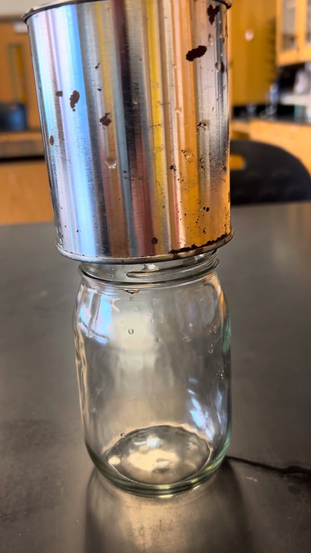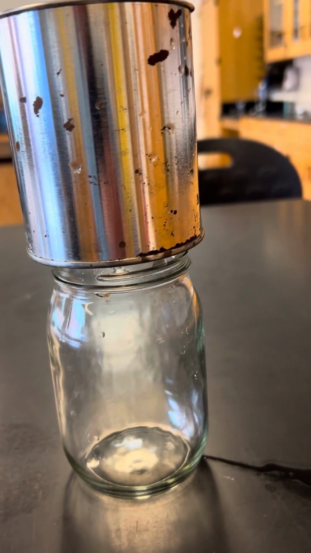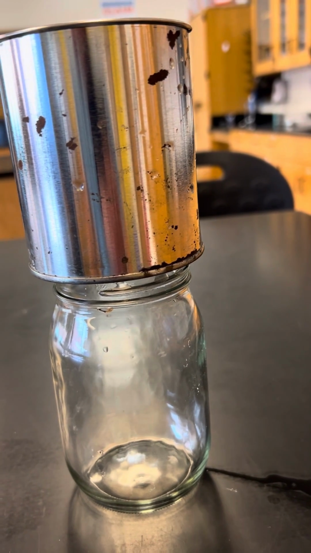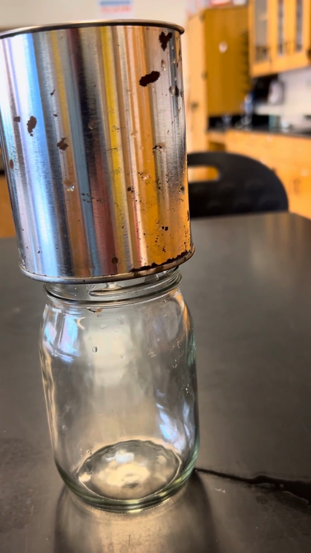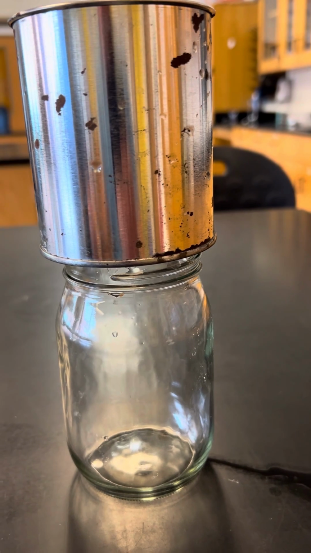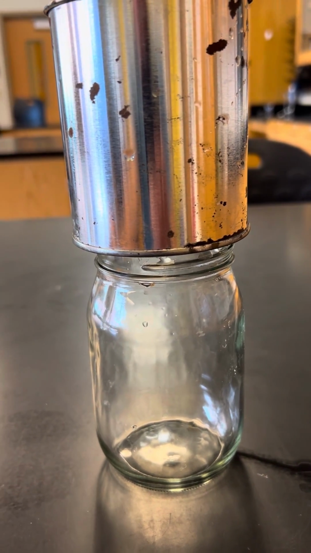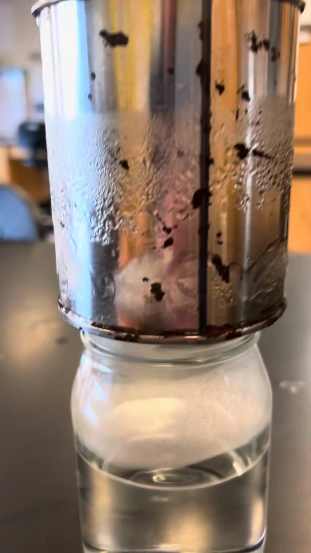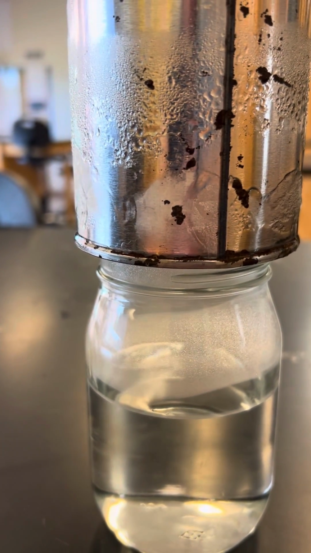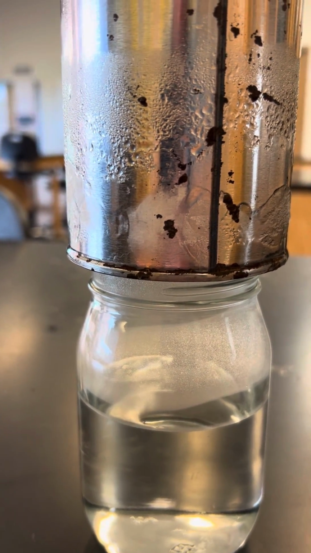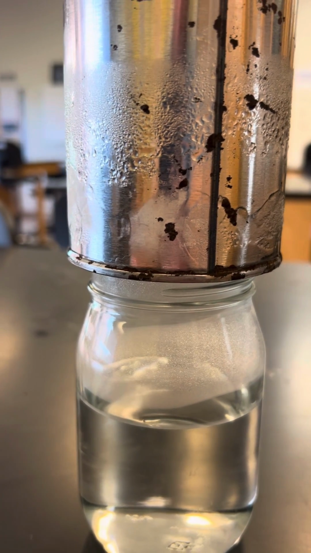So the condensation is the gas, water molecules that are in a gas state becoming a liquid state. And then they want to form drops of water on the side of the jar. These are just some left over. Anyways, here's one that we were working on, and it was doing such a good job that we kept it after class. I just wanted to make a video about it.